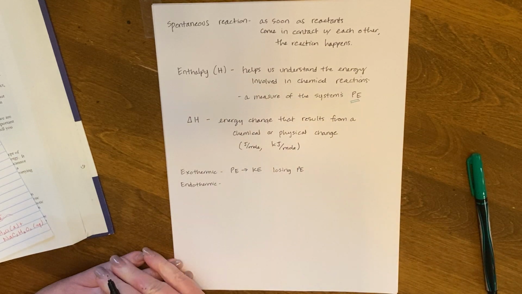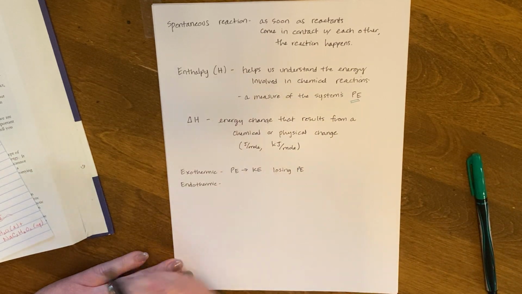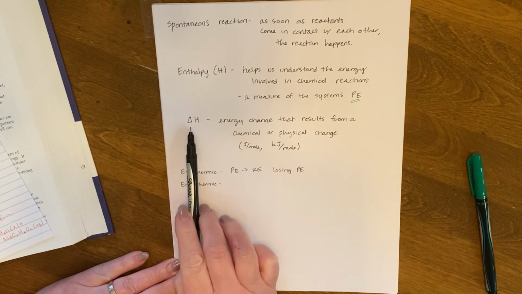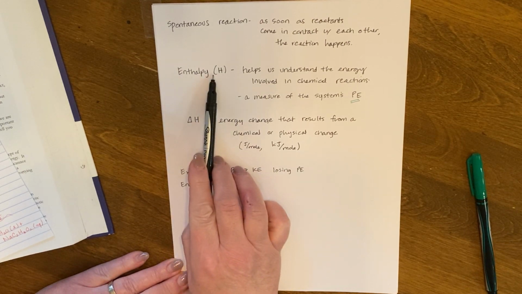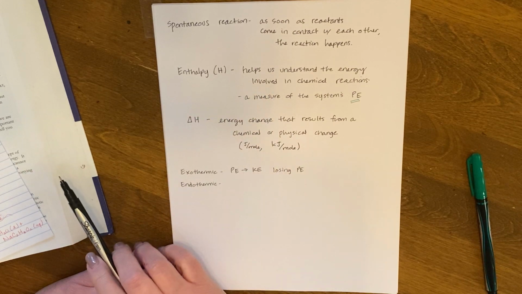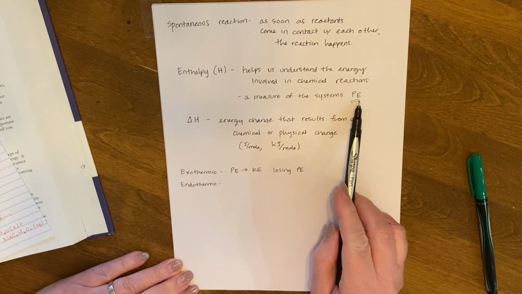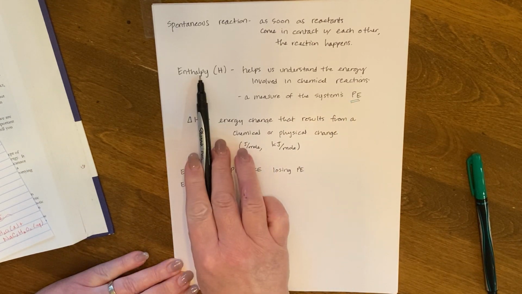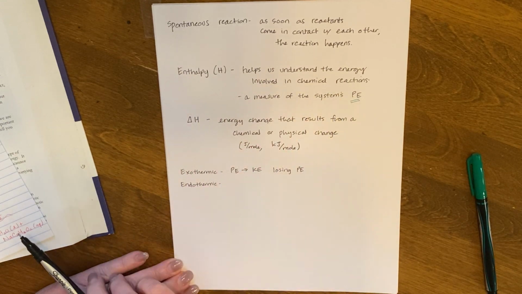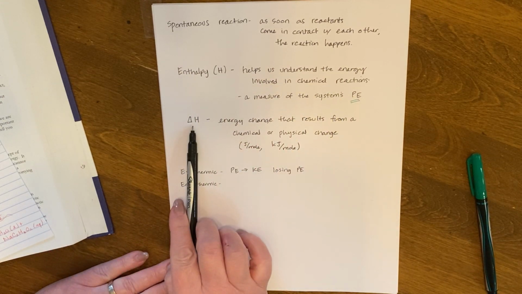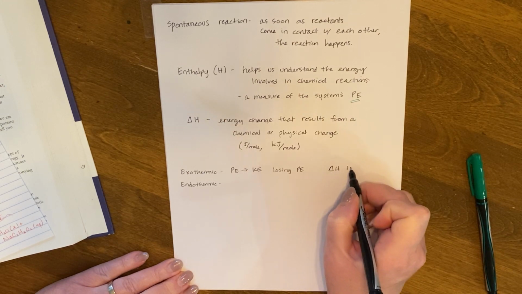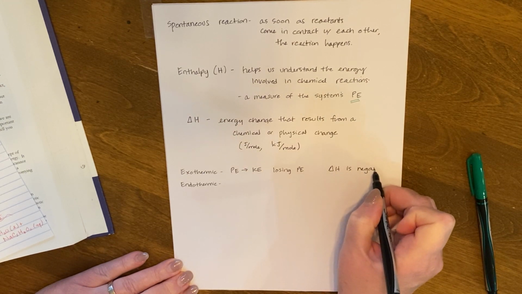Potential energy is being converted to kinetic energy. So we're losing potential energy. And when we lose potential energy, that means we're going from a high amount of enthalpy to a lower amount of enthalpy. Because remember, enthalpy is potential energy. So we're going from a high amount of potential energy to a lower amount of potential energy. Therefore, our change in enthalpy will always be negative.